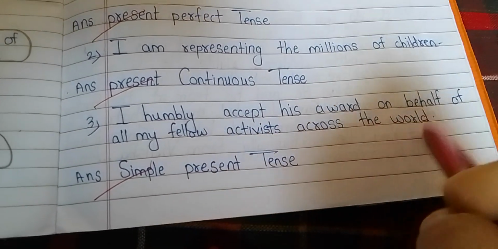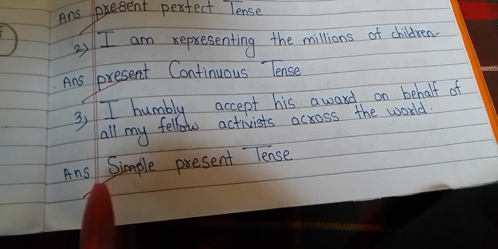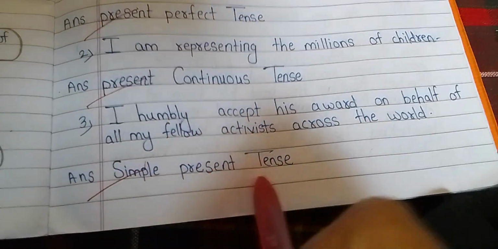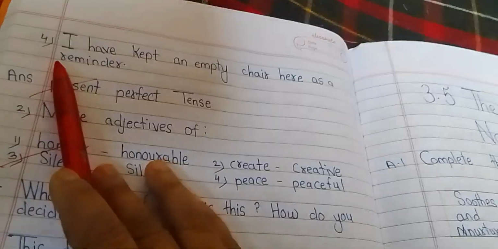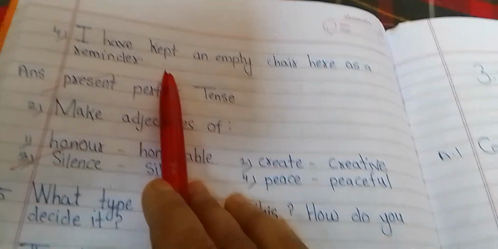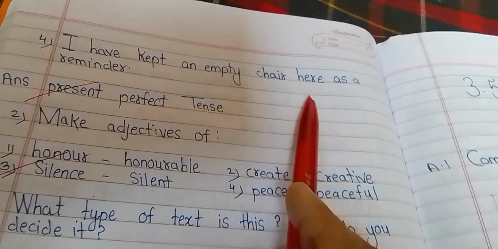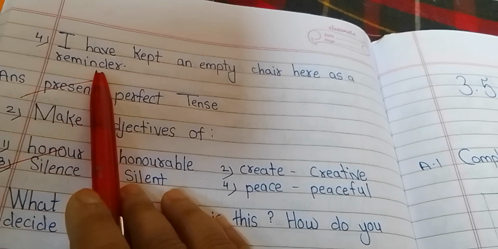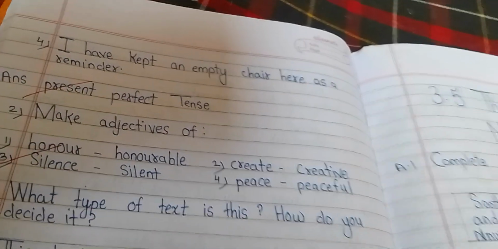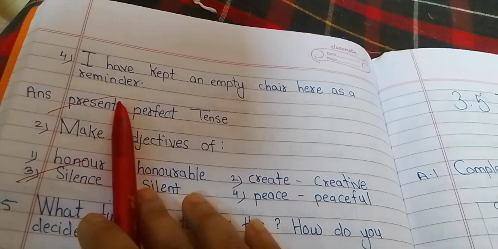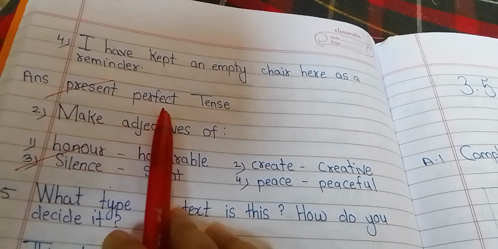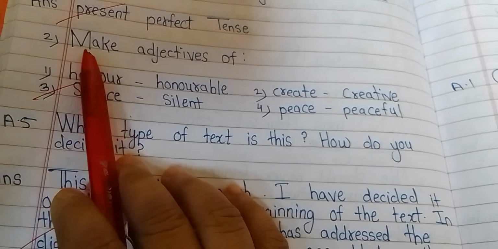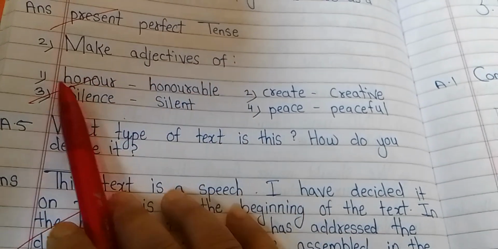Number 3, I humbly accept this award on behalf of all my fellow activists across the world. Answer, simple present tense. Number 4, I have kept an empty chair here as a reminder. Answer, present perfect tense.